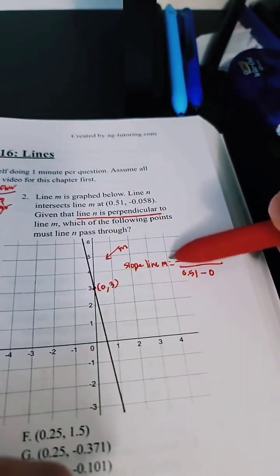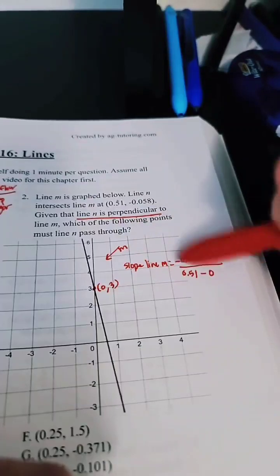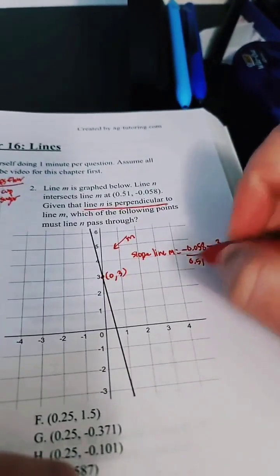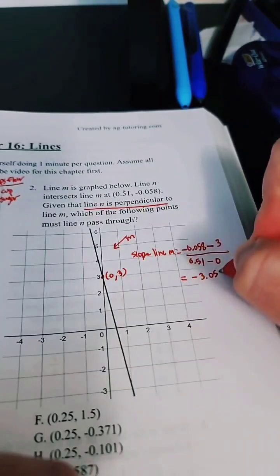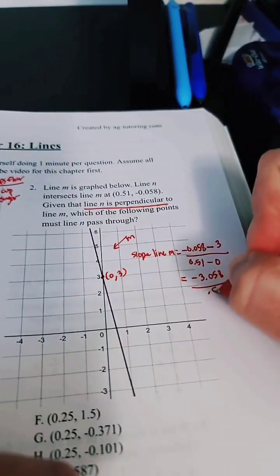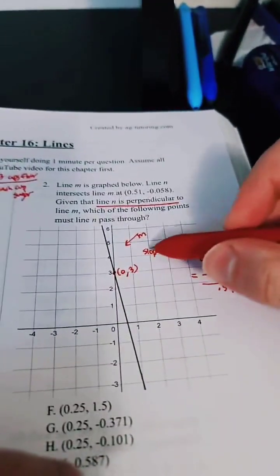All I'm doing is the slope formula where we just plug in our 2 points there. So then when we do that, we should get negative 3.058 over 0.51. And then that's the slope of line M.